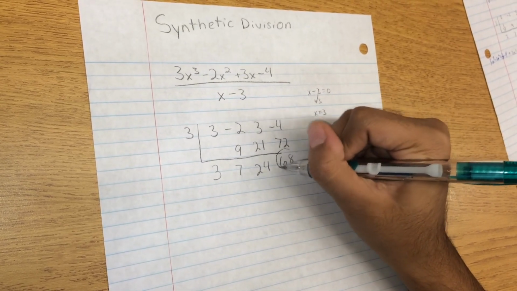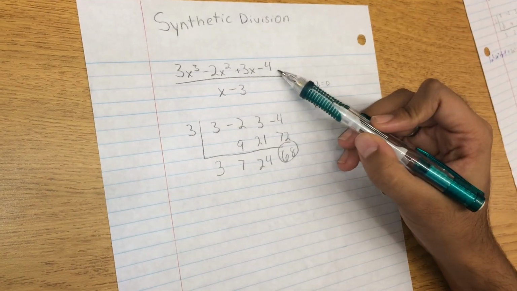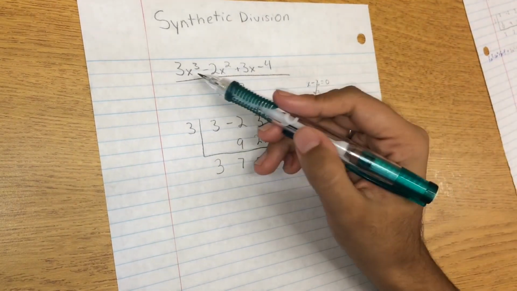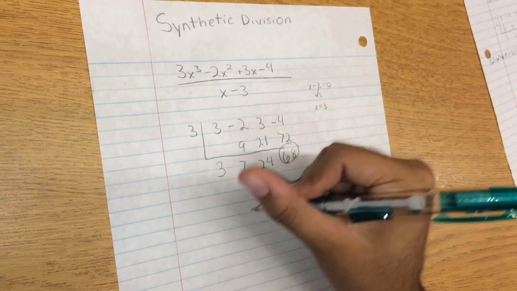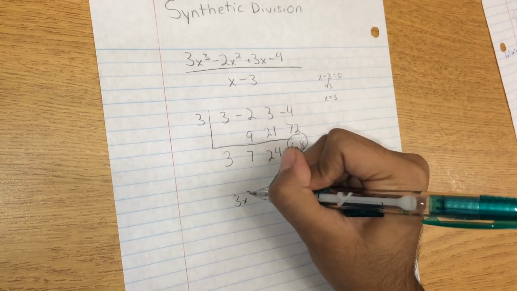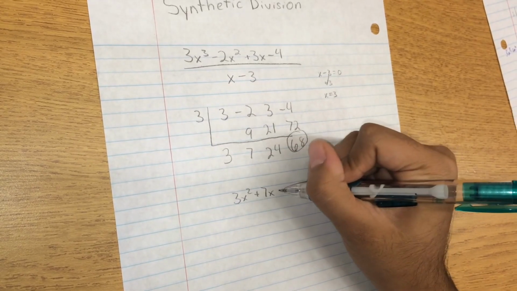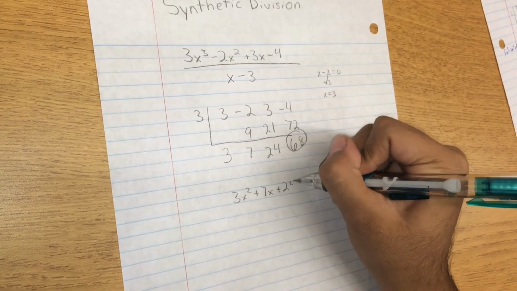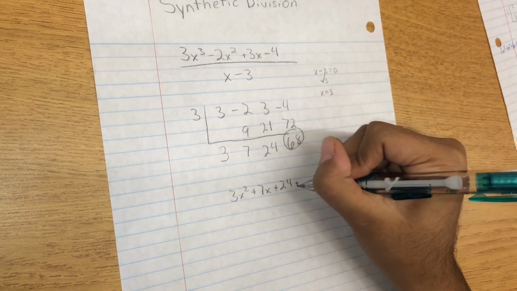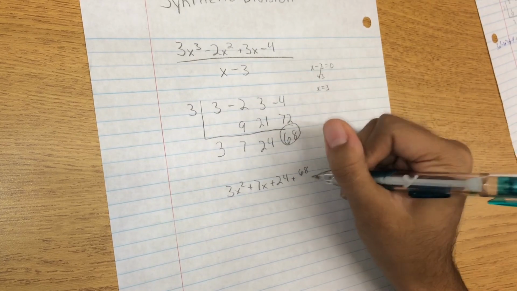You have a remainder of 68. Since our original dividend starts with an x to the third, our answer is going to start with an x squared plus 7x plus 24. With your remainder, you're just going to put it over the original divisor.